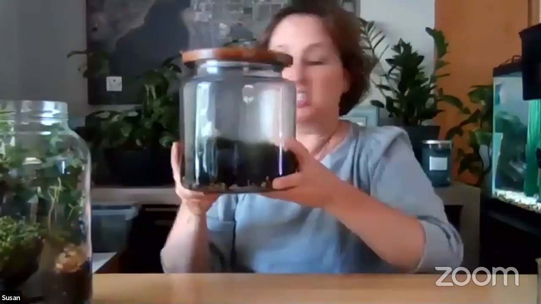Now this particular jar, which is one that I went out and bought, again, this was like 5 years ago, it has a seal, but it's not 100% perfect. So about once a year, I check on it and I add maybe a quarter cup more water. But theoretically, if you had a really good seal on the lid, you wouldn't ever have to add anything again.